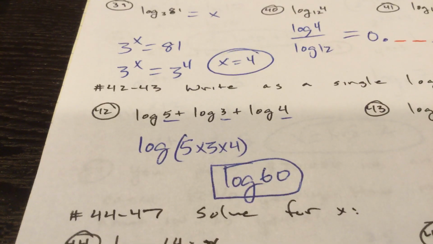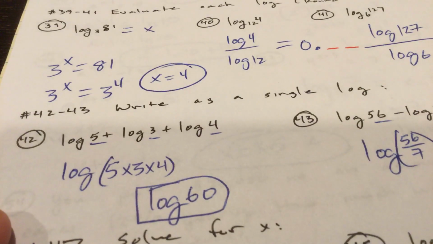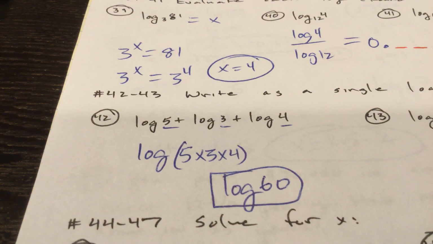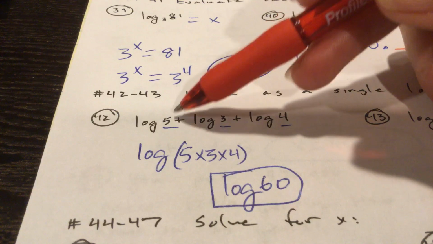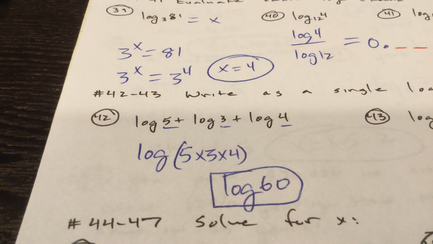All right, on 42 and 43, write as a single log. If I have addition in log world, that means multiplication. This is the product property. It's going to be log of 5 times 3 times 4. That's log 60.